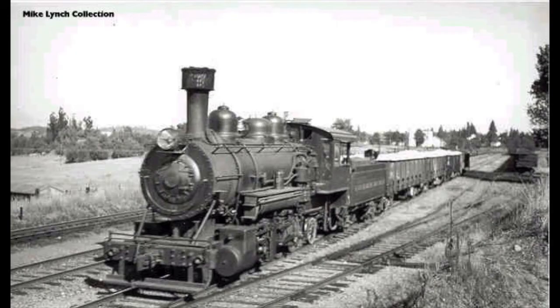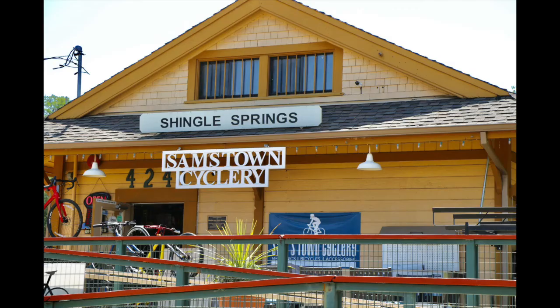Johnny, you might hear a train a-rolling, but it isn't going to San Antone. It is heading to Shingle Springs. Which, in truth, brings us back to where our story began.